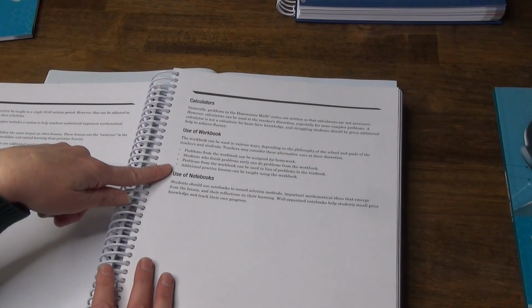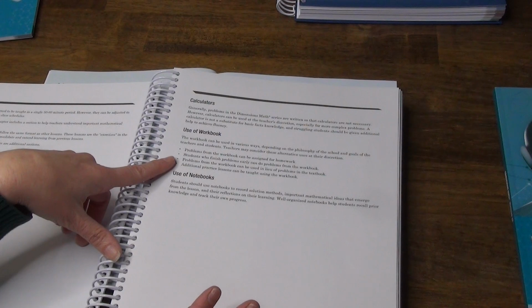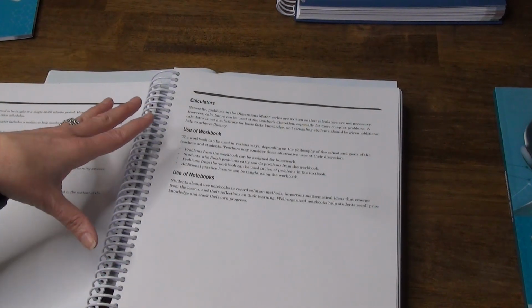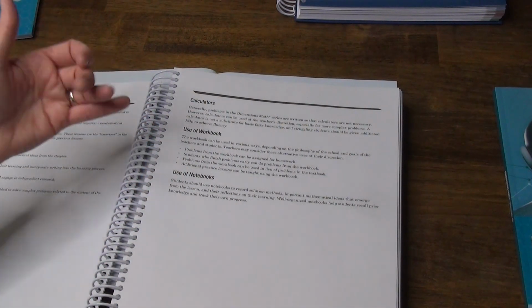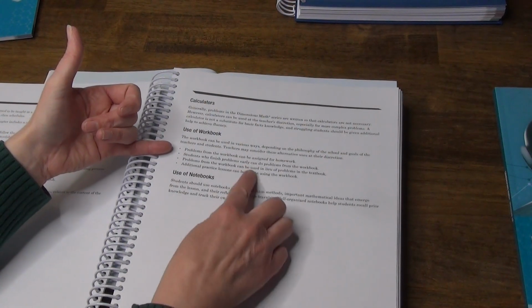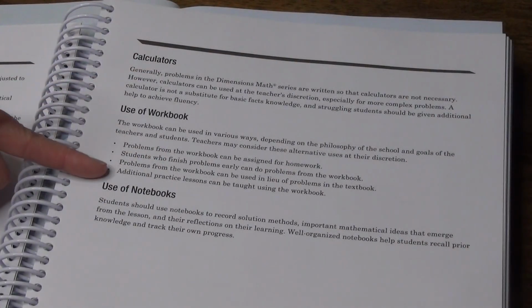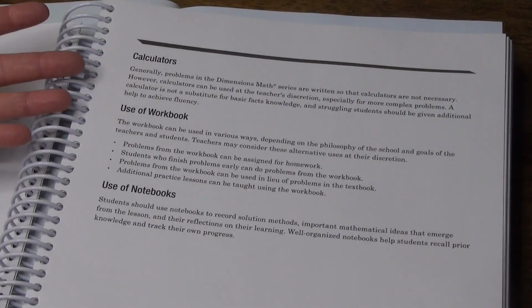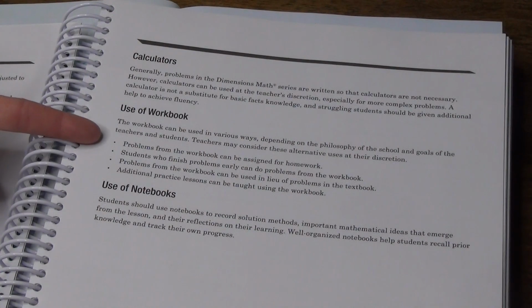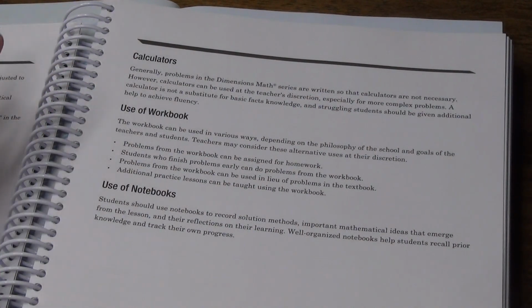It mentions how the workbook can be used in various ways. Depending on how you want to use it, it says homework, but maybe they go do it by themselves. Now remember, this was made for the classroom, so they are saying, hey, you could assign this as homework, or this could be where they go and do it more independently.